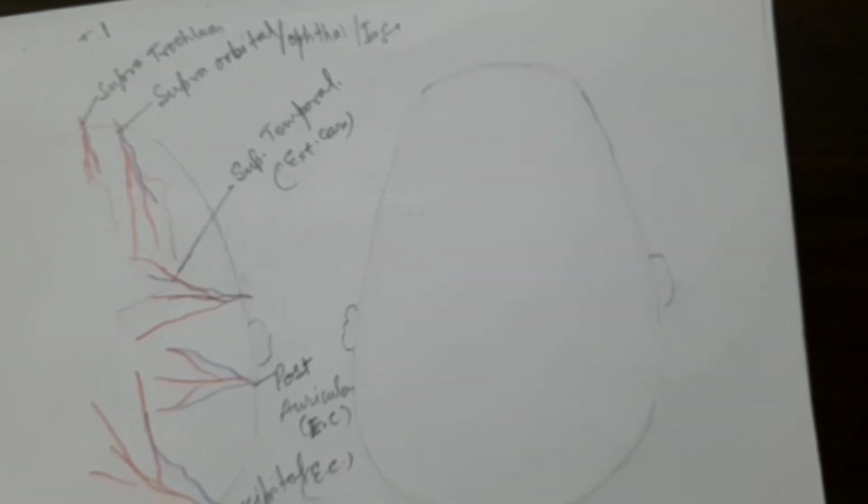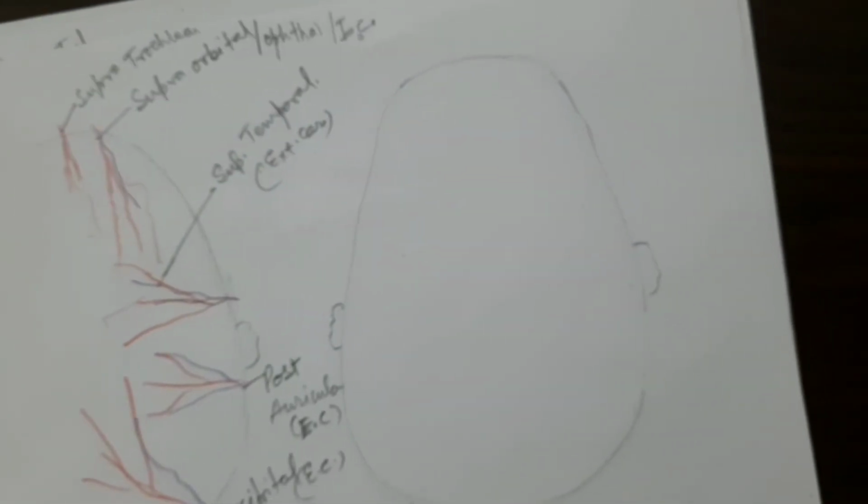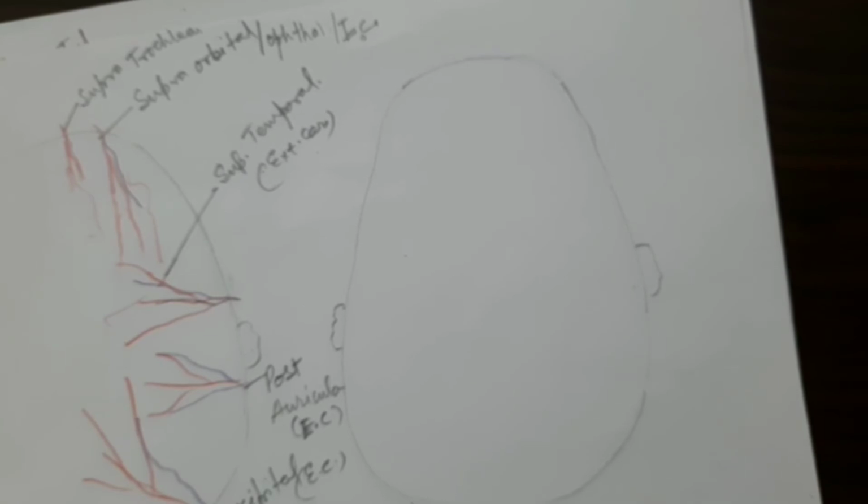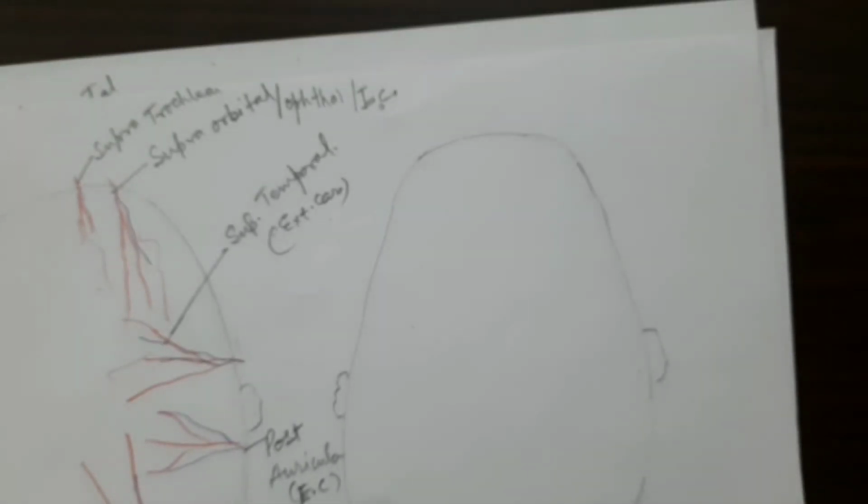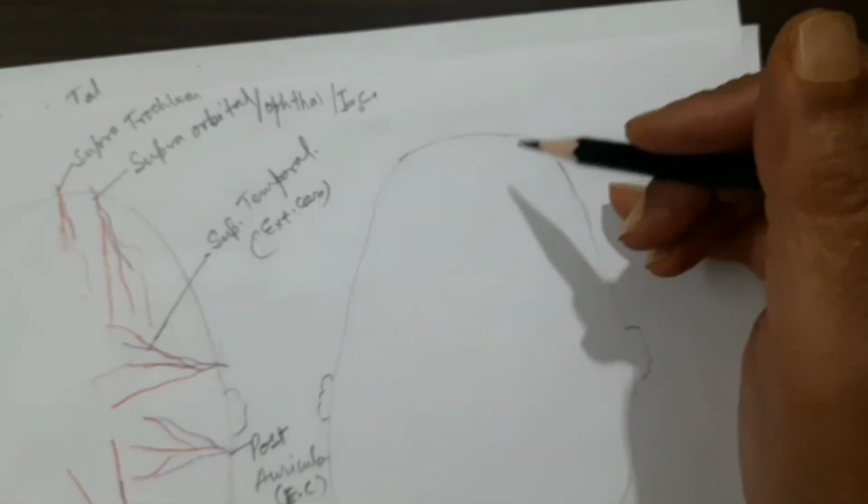I will show you the nerve supply. Our fifth point was the nerve supply of the scalp. The scalp is profusely supplied by nerves, both motor as well as sensory. I will use a dark color for all sensory nerves, because yellow will not be seen.